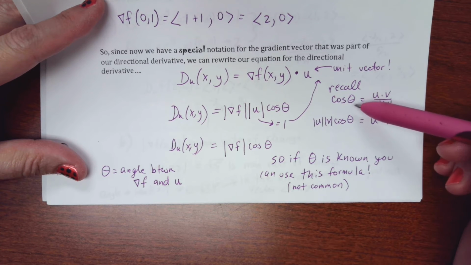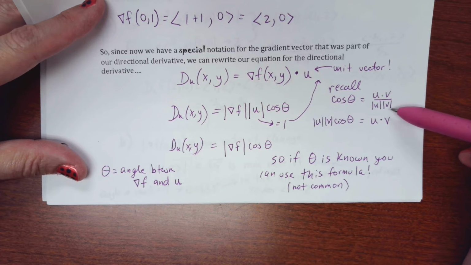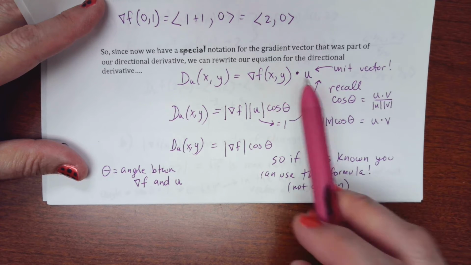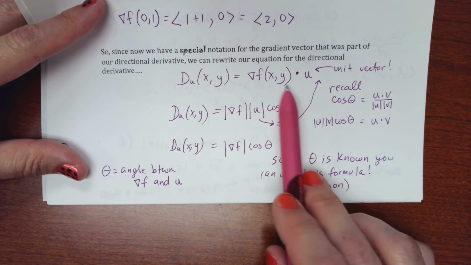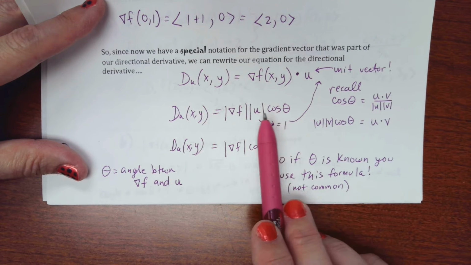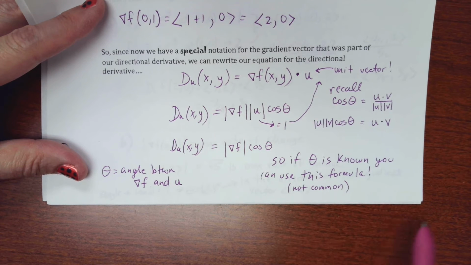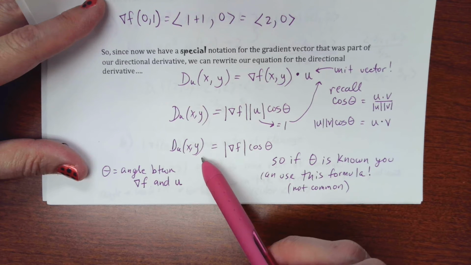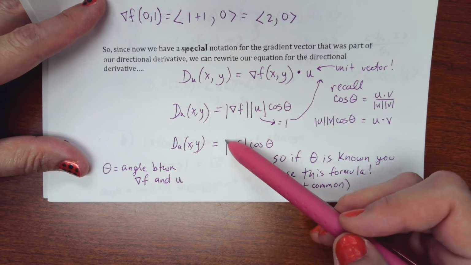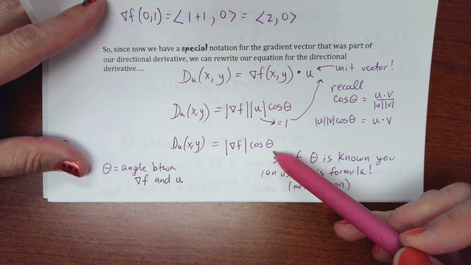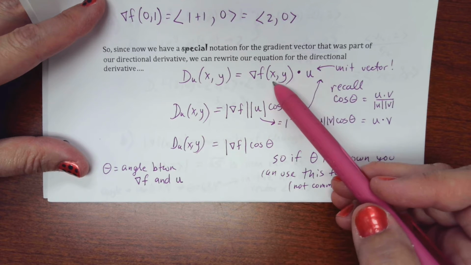And recall this formula where the cosine of the angle between two vectors is dot product over their magnitudes multiplied together. So if I move these magnitudes to the other side and multiply it over, we get this formula. So since I have a dot product here, and that's a dot product, we're going to replace these names for u and v, and then also over here. So we did that here. Well, our magnitude of u is 1 because it's a unit vector, so we got rid of it because it's just 1, so we have this. So our directional derivative can be thought of as the magnitude of the gradient vector times the cosine of the angle between the unit vector and the gradient vector.